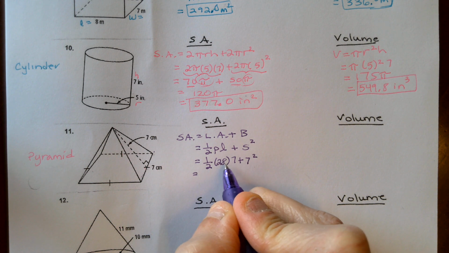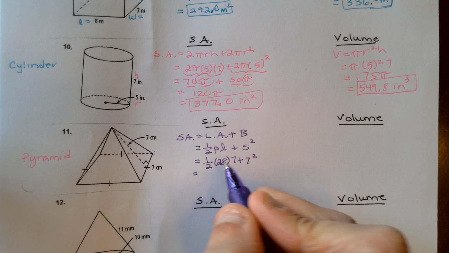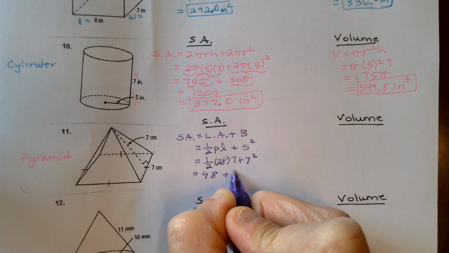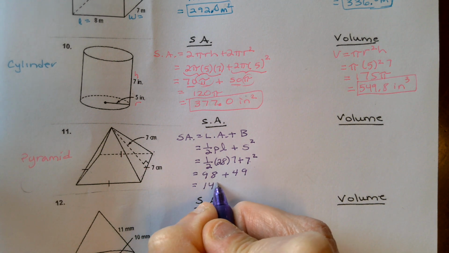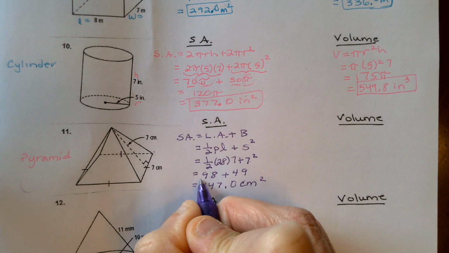So 1/2 of 28 is 14 times 7 is 98. Plus 7 squared is 49. That comes out to 147.0 centimeters squared.